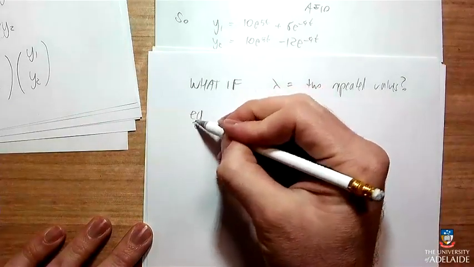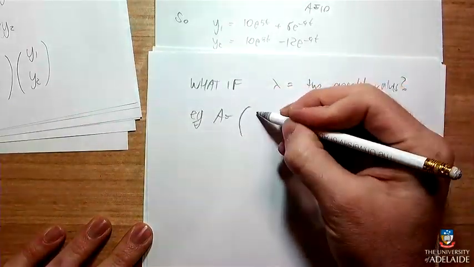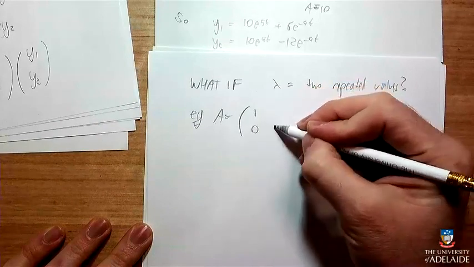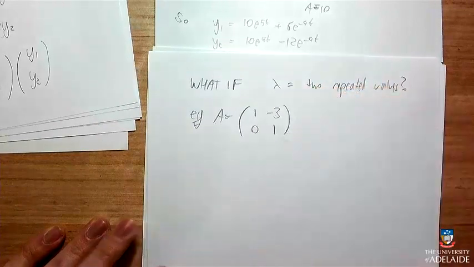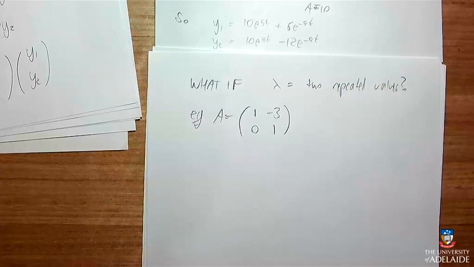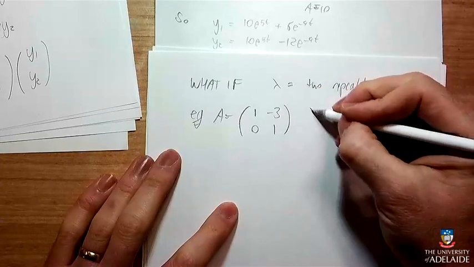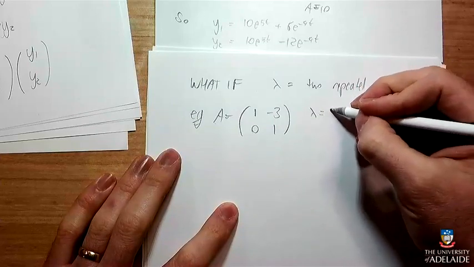So for example, what if your matrix was that? And then your lambda would be 1 and 1.